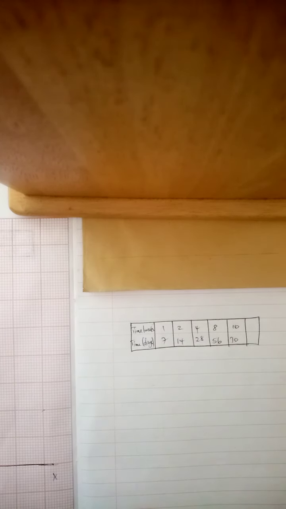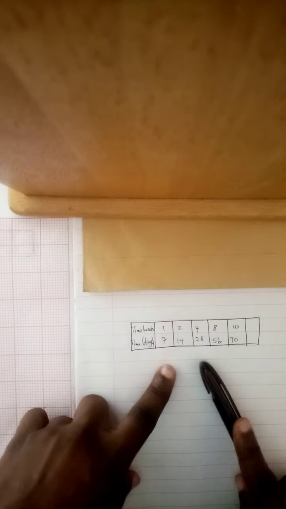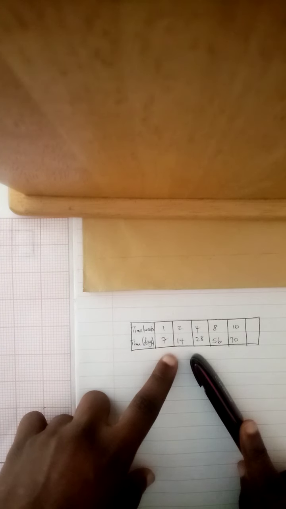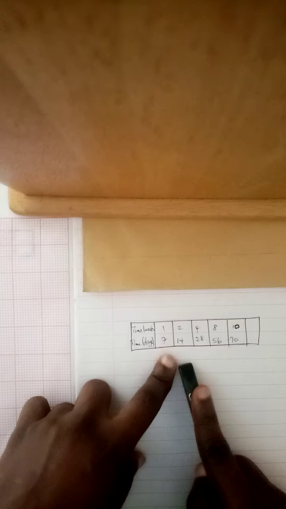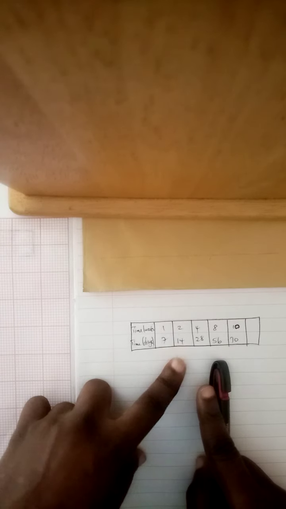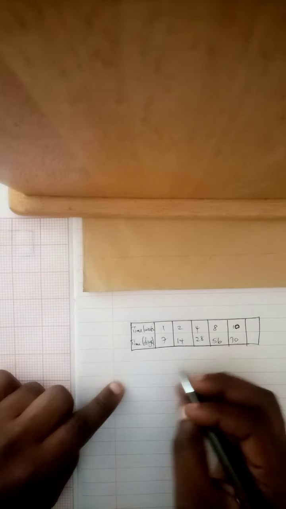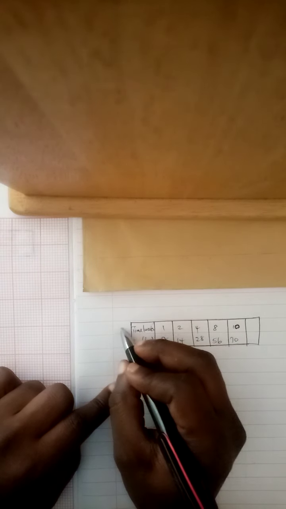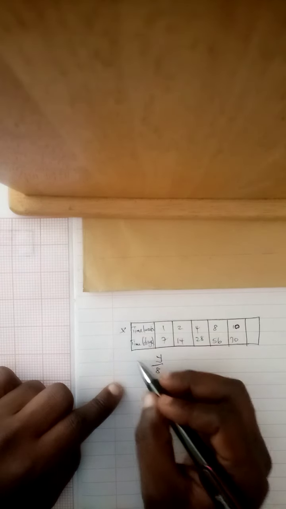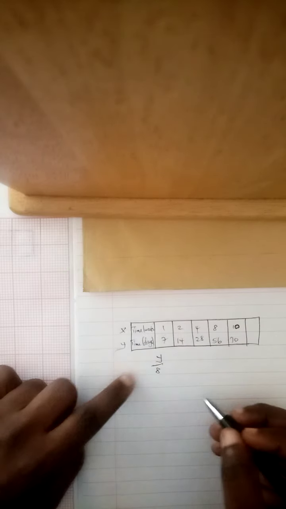Hi Max, so I want us to use this table to make a graph. So you can decide to, first of all, find the constant rate of change by doing y over x. Remember that the first rule is x, second rule is y.